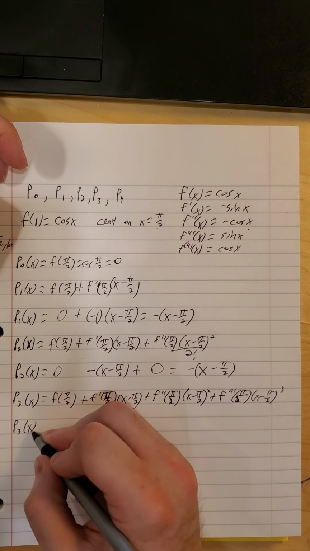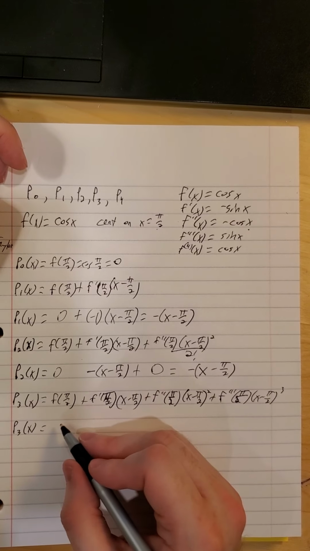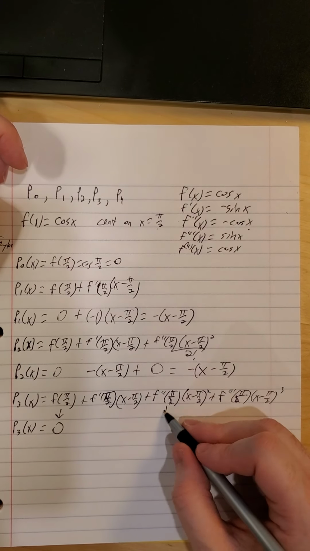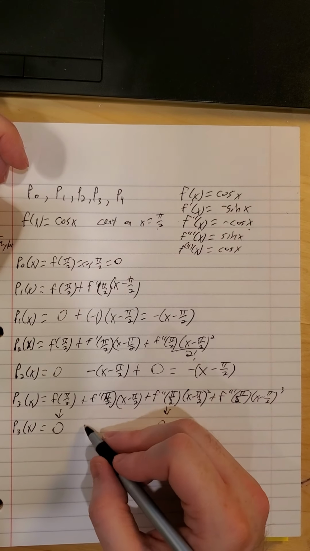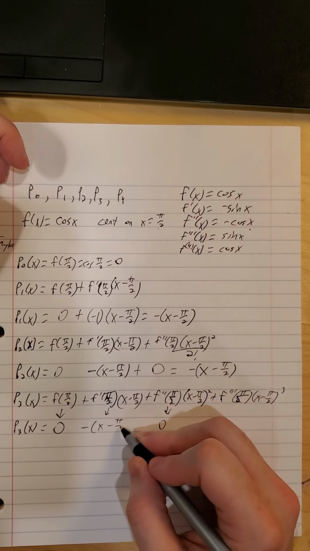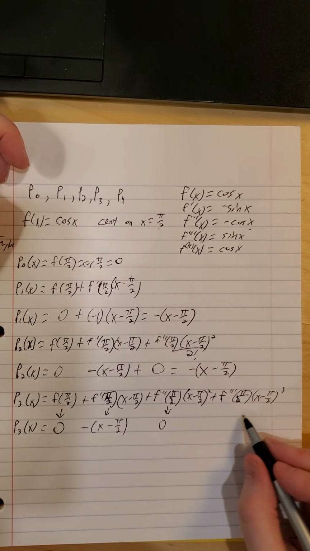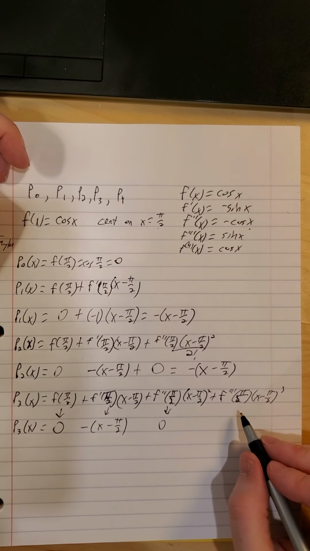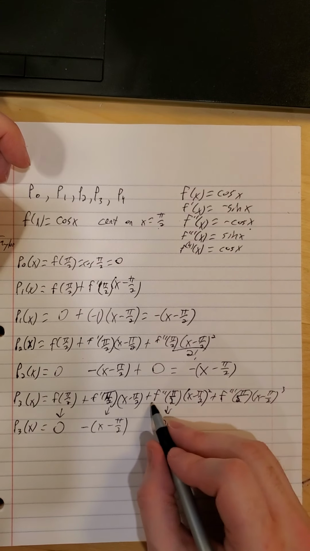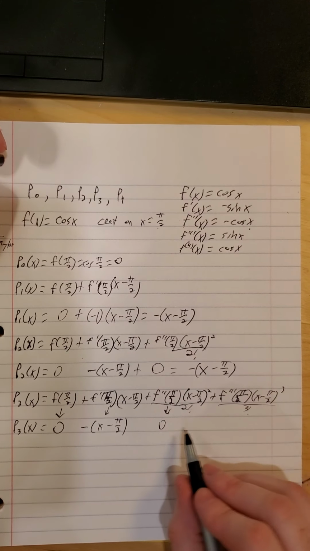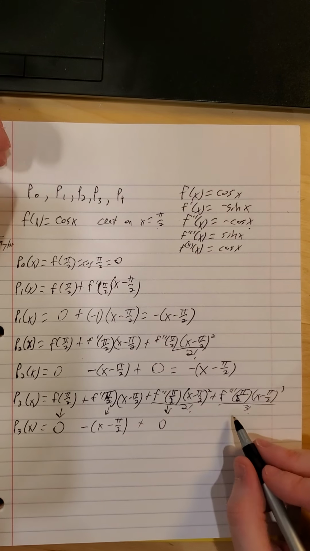So P sub 3 of x, f of pi over 2, we know that one is a 0. We saw before this guy was a 0. We saw before this guy was the opposite of x minus pi over 2. So the only new guy here is the f triple prime of pi over 2, over 3 factorial. Still a 0 there.